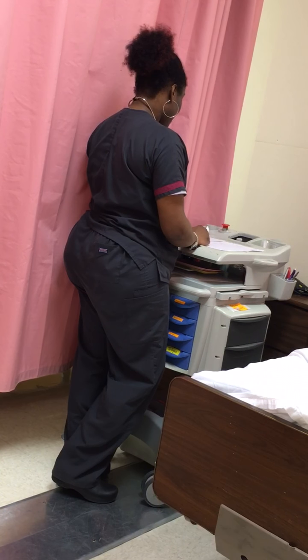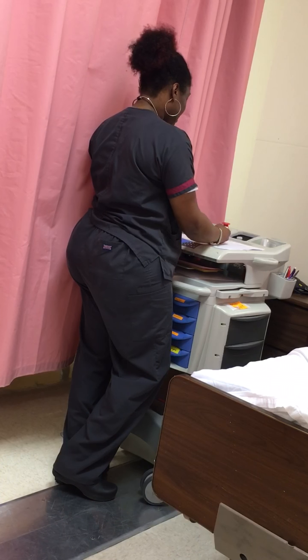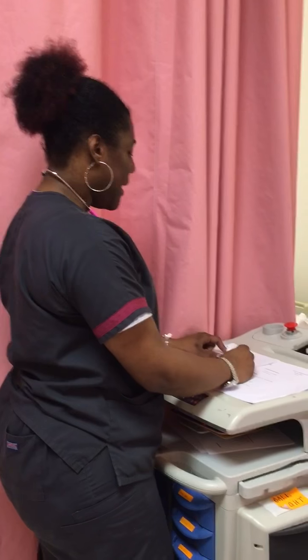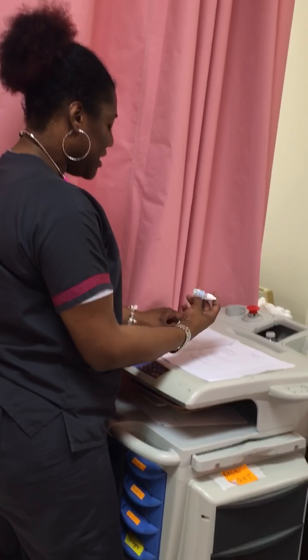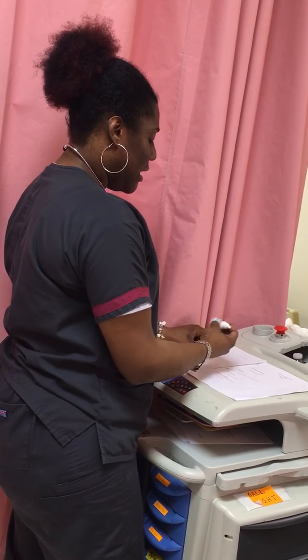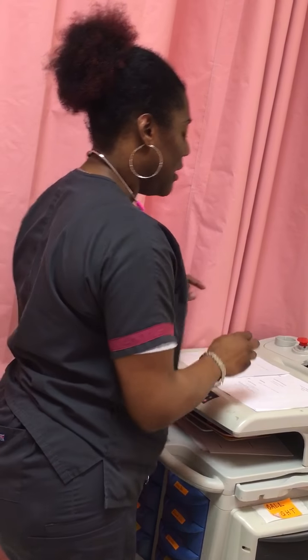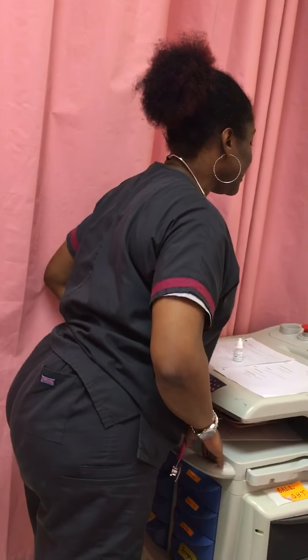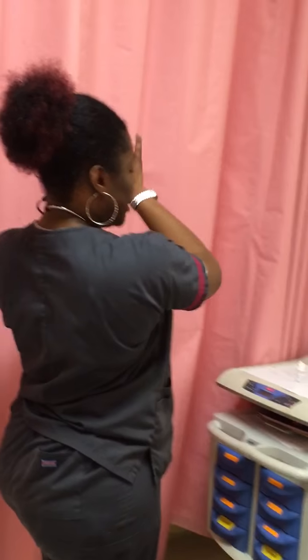Timoptic 0.5%, 1 drop in the left eye daily. It is the right patient, right route, right dosage, right time. Also, the medication is usable because it has not expired. I'll perform hand hygiene once more. I'll put on my gloves.